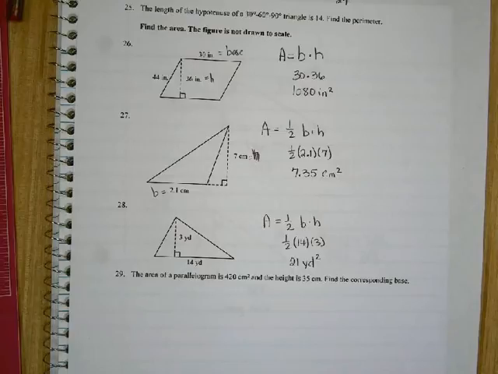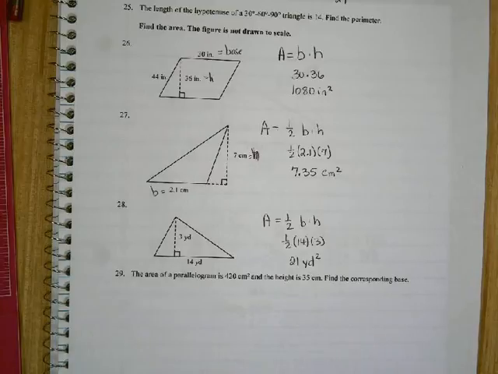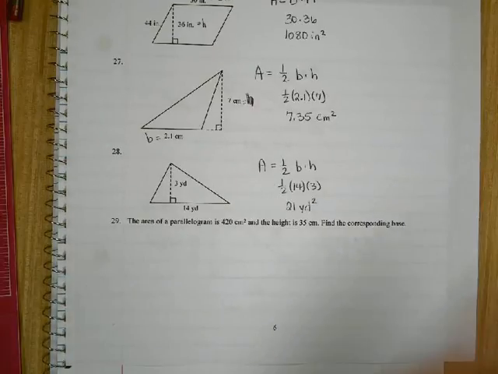Do you not know the formulas? Do you know the formulas? You know the formulas or you don't? You need to know the formulas for a parallelogram, for a triangle, for circles. You ought to know those. You shouldn't have to look those up. Now, the more complex ones we get into later on, but for those, you should know them. And in this chapter, I think you're going to have to know trapezoid and kite, too.